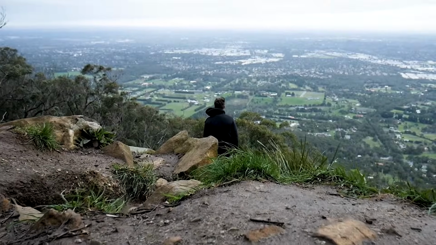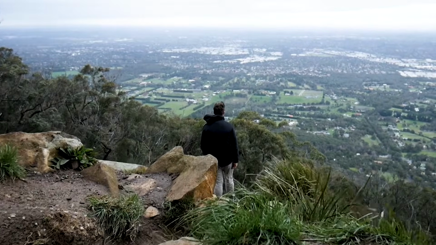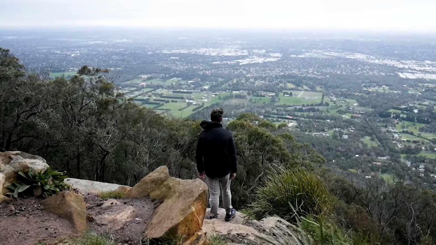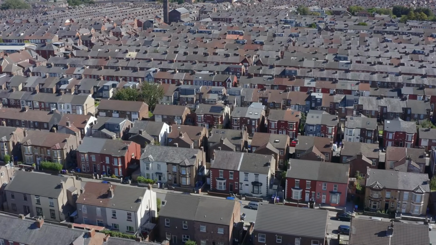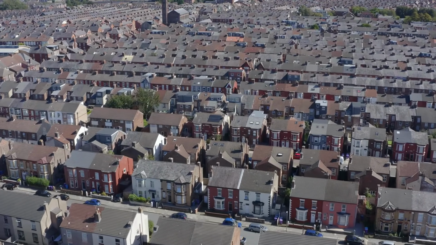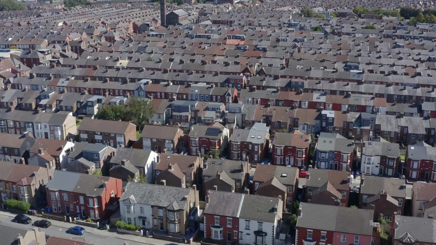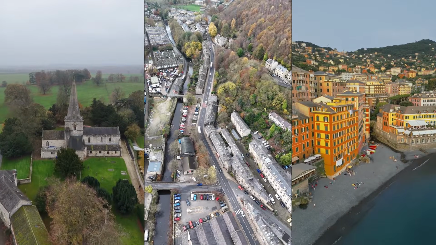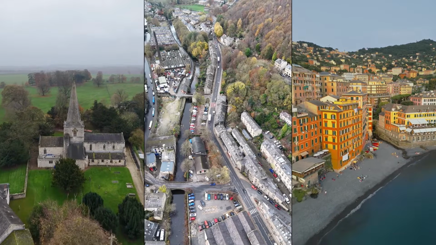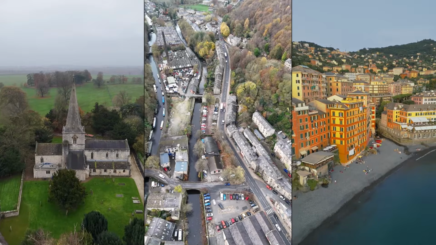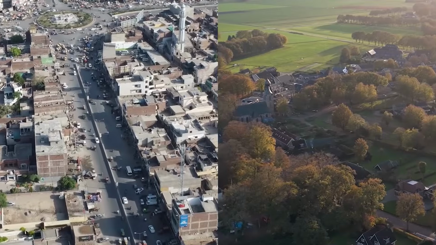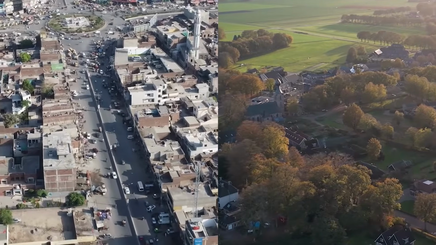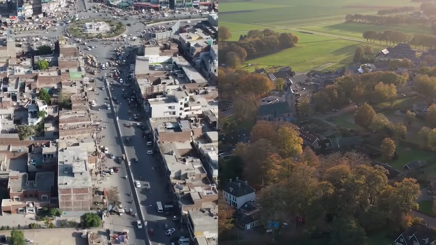Picture this. You're standing on a hill, looking down at a small town or even a bustling city. Have you ever wondered why places are arranged the way they are? Why some towns have houses packed together, while others stretch out in a long line or are spread far apart? In this video, we're going to look at the patterns of settlements around the world and the reasons behind them. By the end, you'll understand why some places feel cozy and crowded, while others seem to stretch on forever.